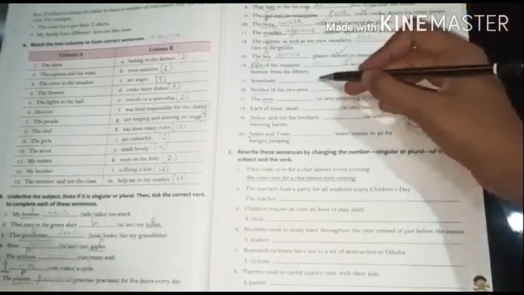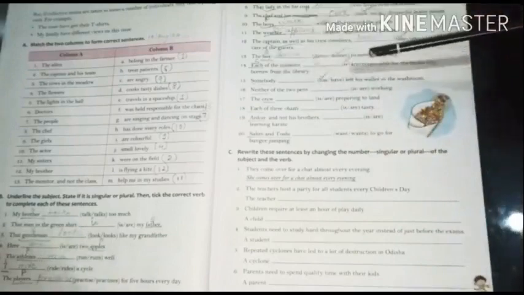Now after that let us move to the 15th one. Somebody has left his wallet in the washroom. Now here we are talking about somebody. So somebody is a singular form of subject. With a singular form of subject, again we are going to use a singular form of verb. So here the singular form of verb is has. So the complete sentence will be somebody has left his wallet in the washroom. Now let us write the answer. Now let us move to the next one.